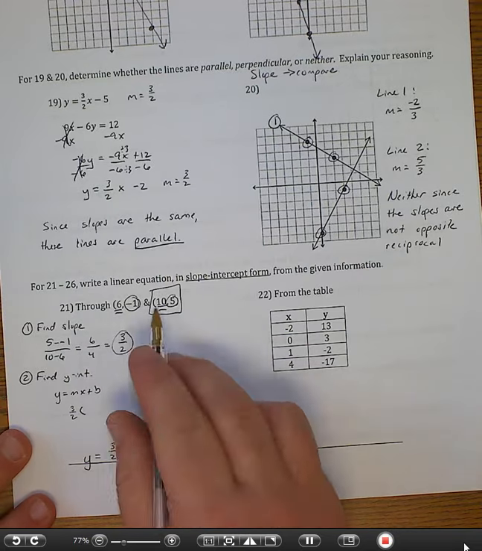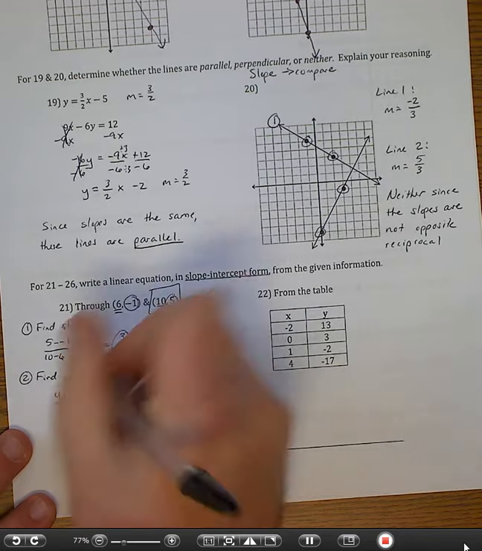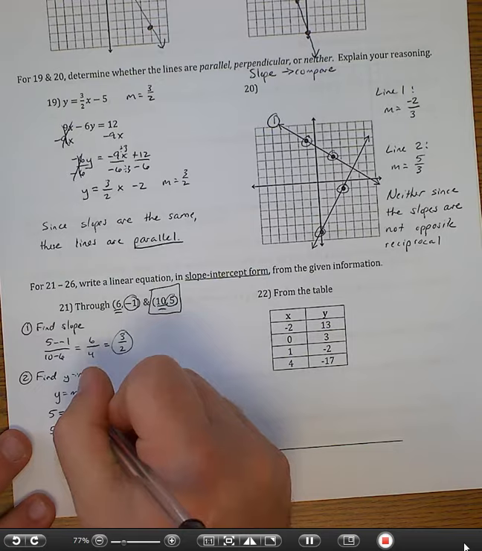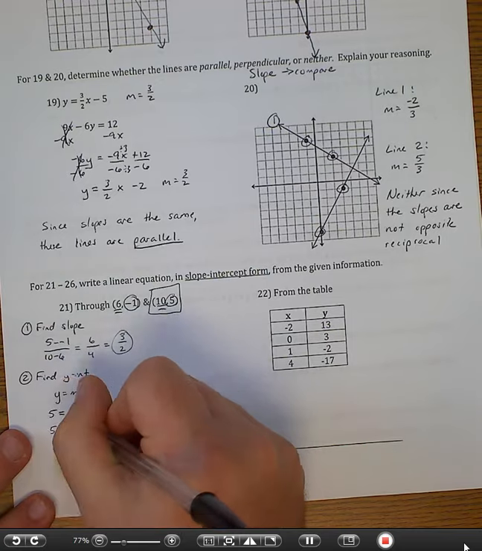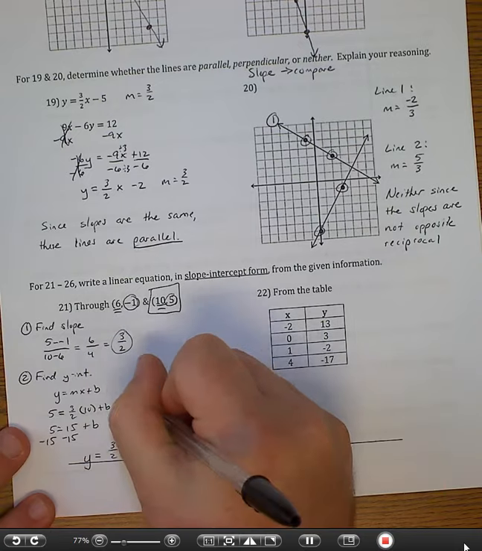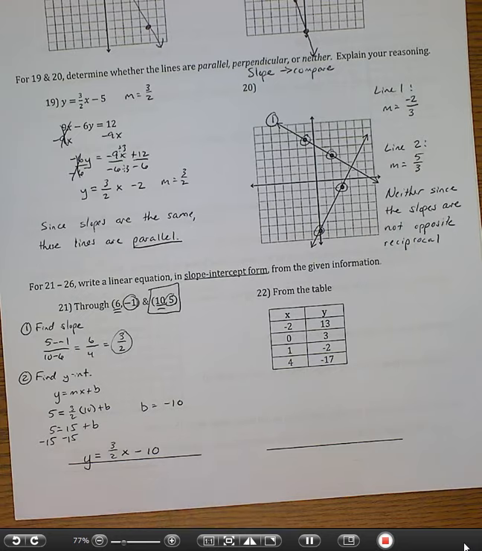So I'm going to put 10 in for x and 5 in for y. 3 times 10 is 30, divided by 2 is 15. Subtract 15, and I get b equals negative 10. So now I'm just going to write the equation right there, by putting that right there.